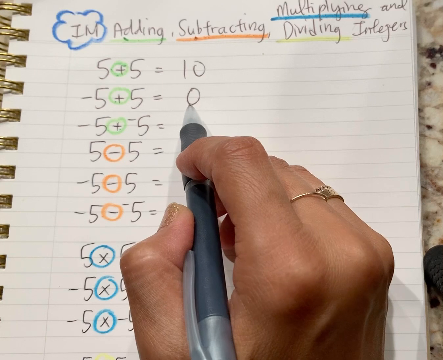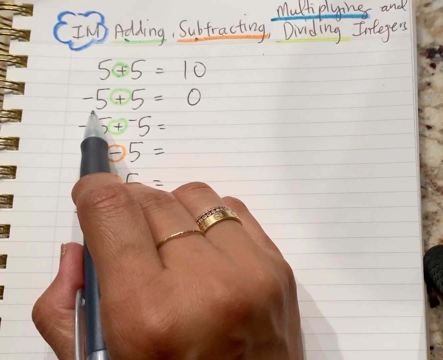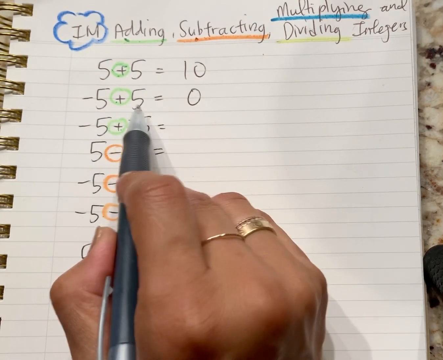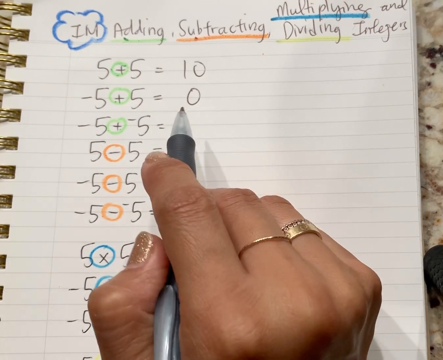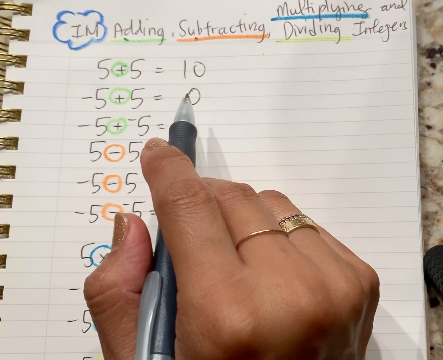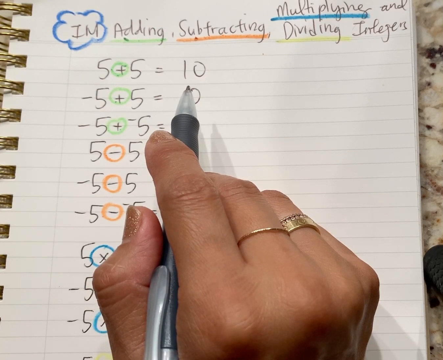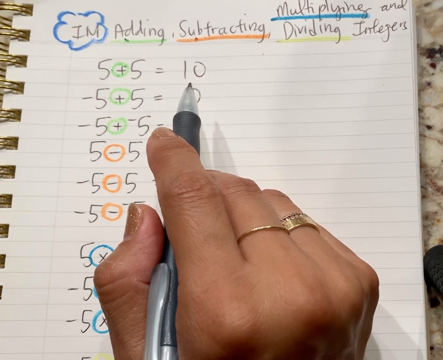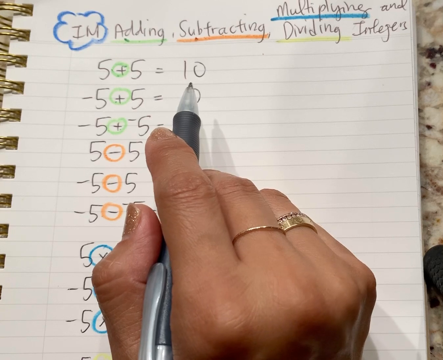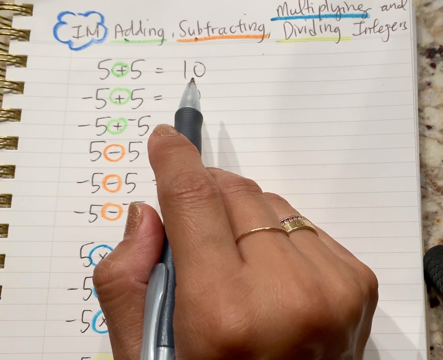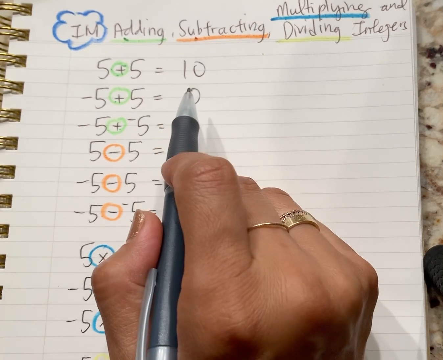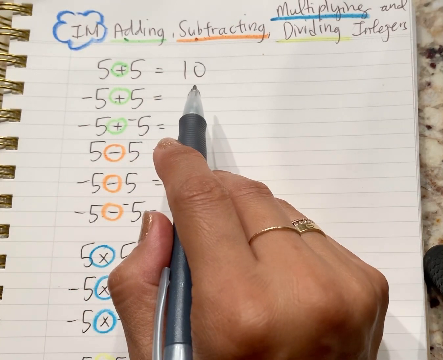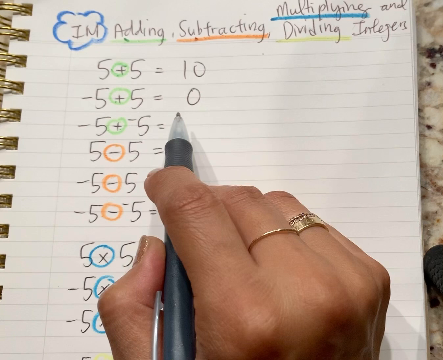That's going to be 0, like you had $5 in debt, and then somehow you came up with $5, and now you have $0 in debt. Remember that analogy I always used: negative numbers equate to debt or no money in your pocket, and positive numbers are a positive amount of money in your wallet or pocket. So I'm going to be going back and forth using that example again.